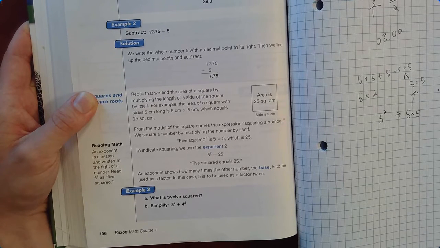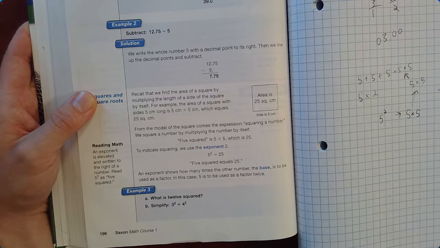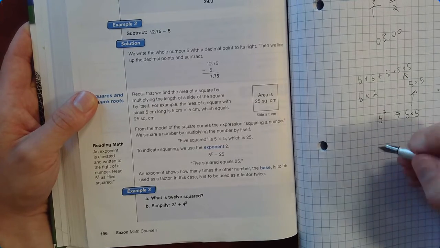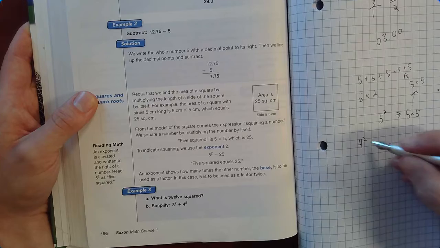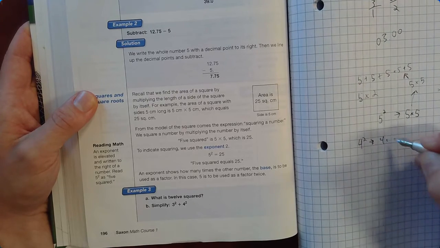So an exponent shows how many times the other number, the base, is to be used as a factor, okay? So 5 is going to be used as a factor twice. You're going to multiply 5 by 5. If I had 4 squared, that would turn into 4 times 4.